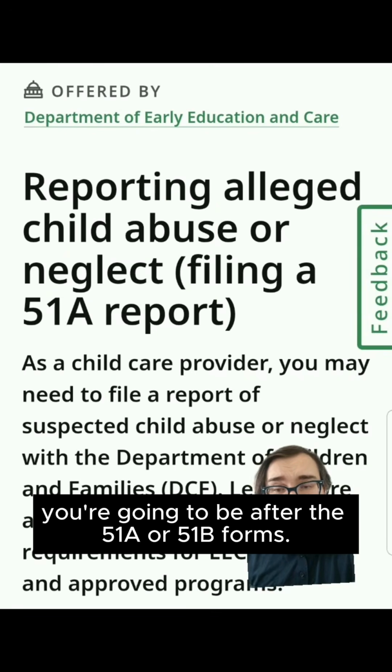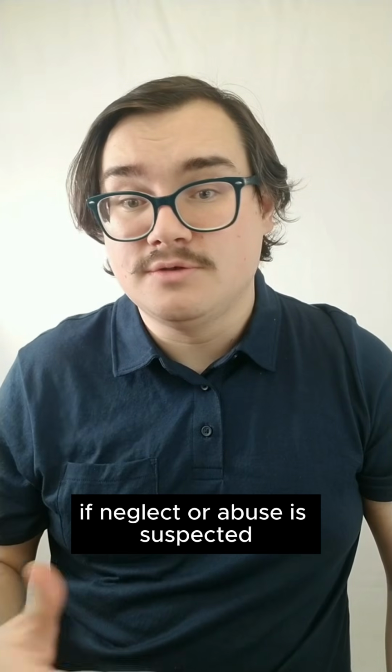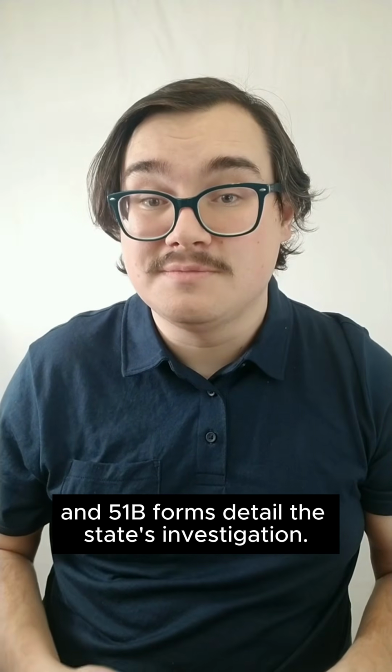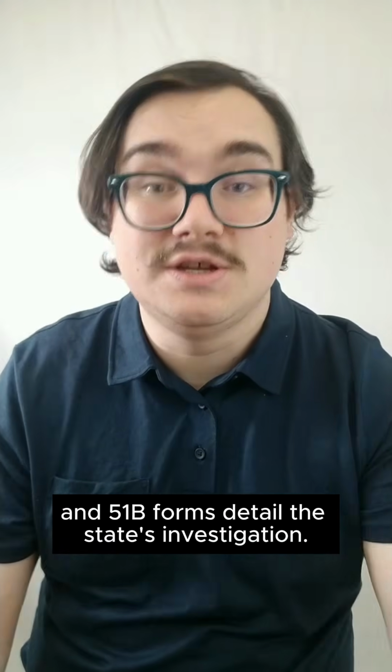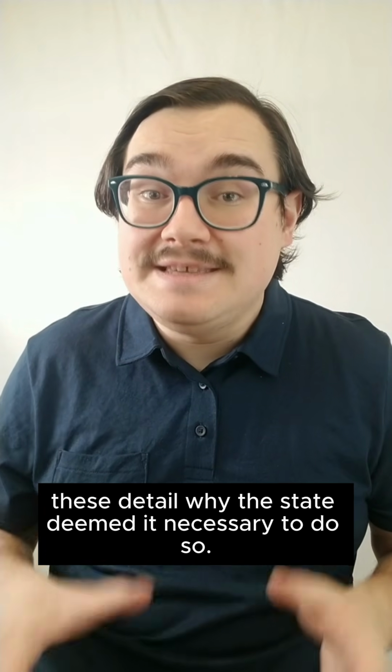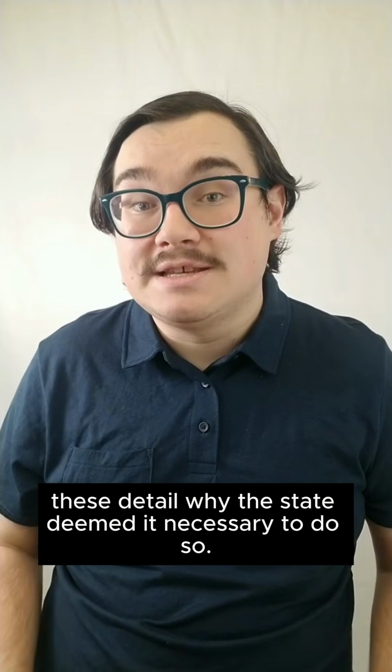So in this case, you're going to be after the 51A or 51B form. 51A forms are filed if neglect or abuse is suspected, and 51B forms detail the state's investigation. So if you were separated for these reasons, these detail why the state deemed it necessary to do so.